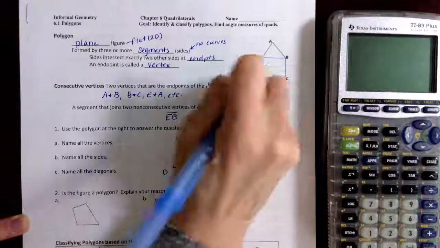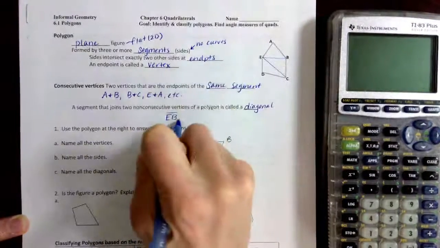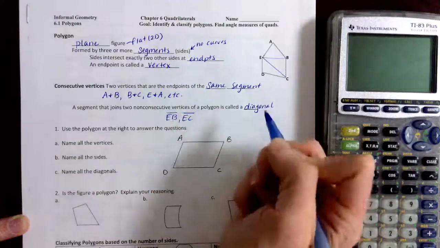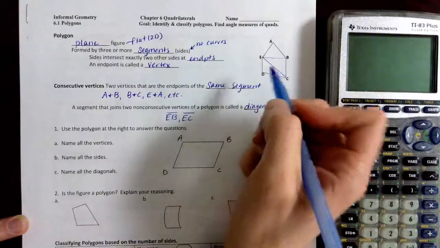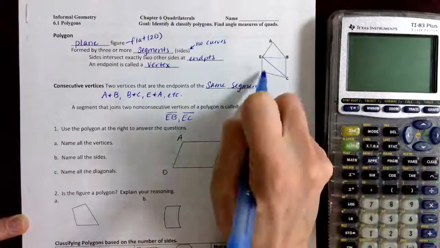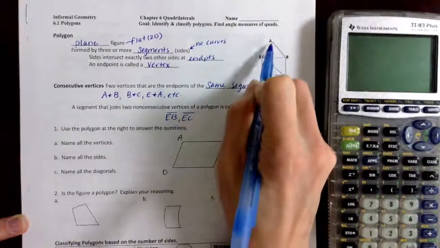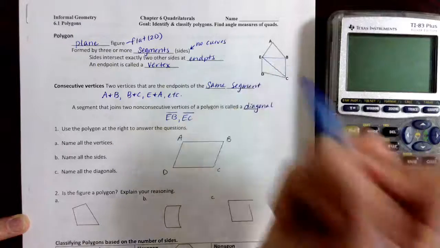I could go across to C. That would be a diagonal of the figure. Okay, if I connect to ED, well, that's just a side of the figure. That's not a diagonal. There's more diagonals on this figure. If I select vertex D, I could go from D to A. I could go from D to B. Those would be other diagonals.